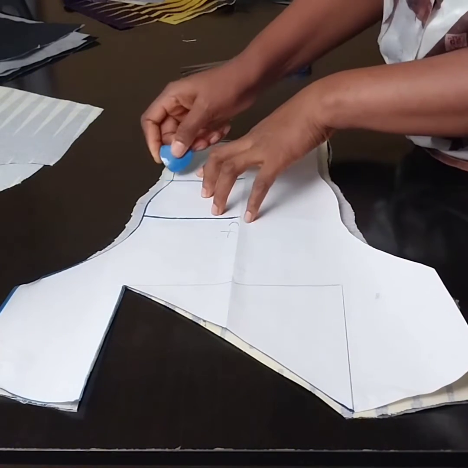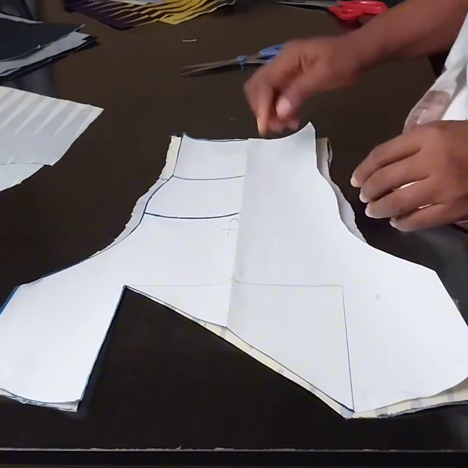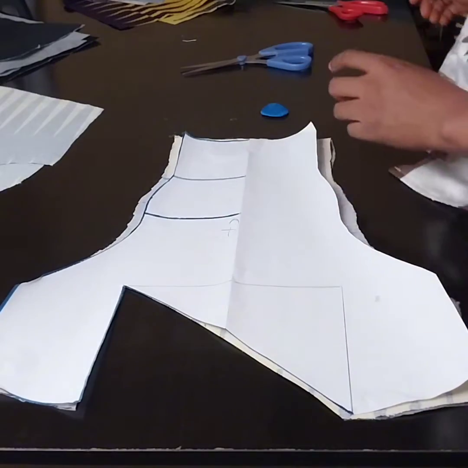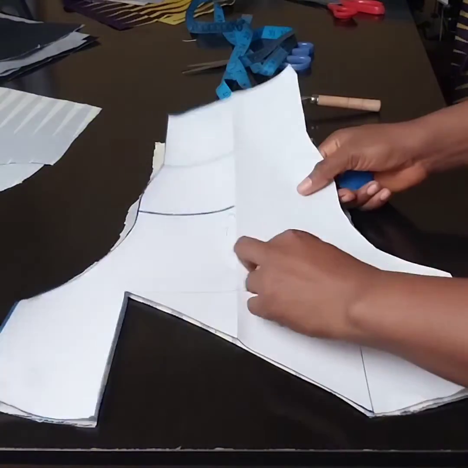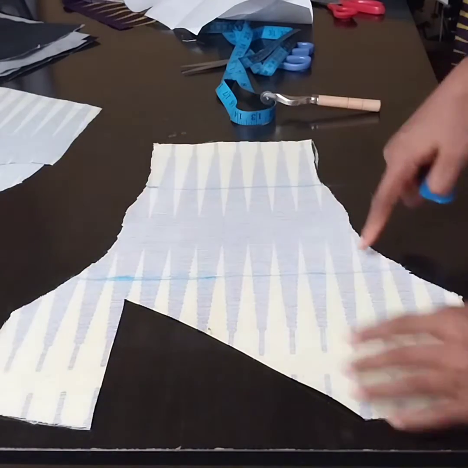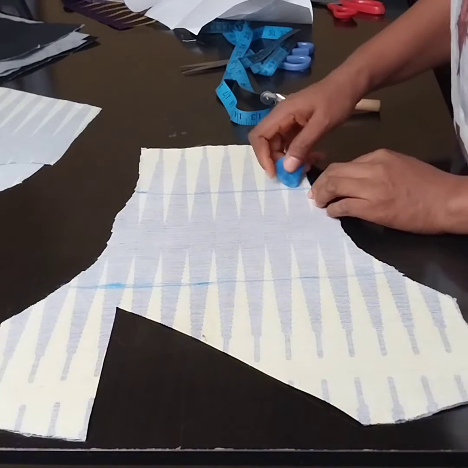Then to create the bust part, I will first of all mark out the under bust points. I'll come up to the neckline, then come down like 1 inch and mark it. This way my bust part will start from there and it will end right at my under bust point.